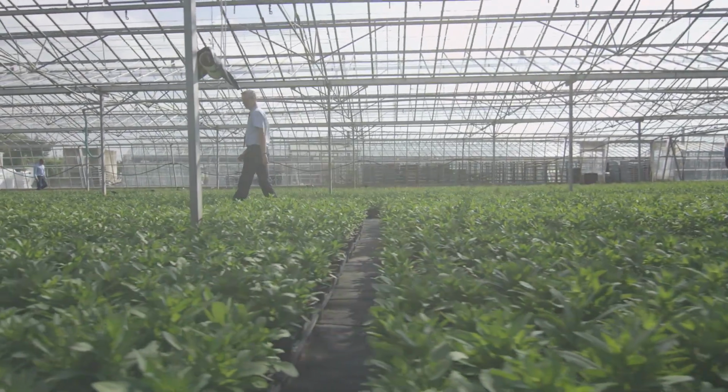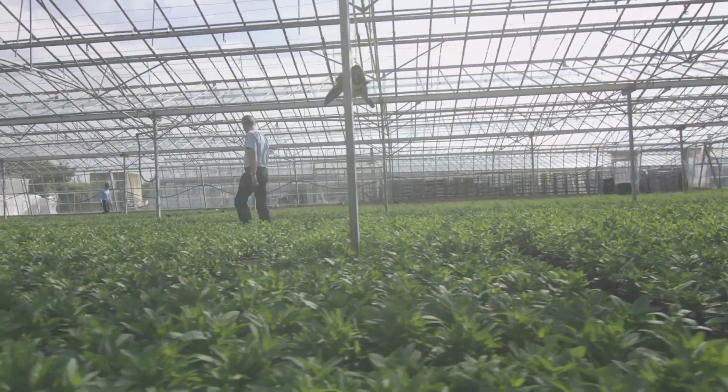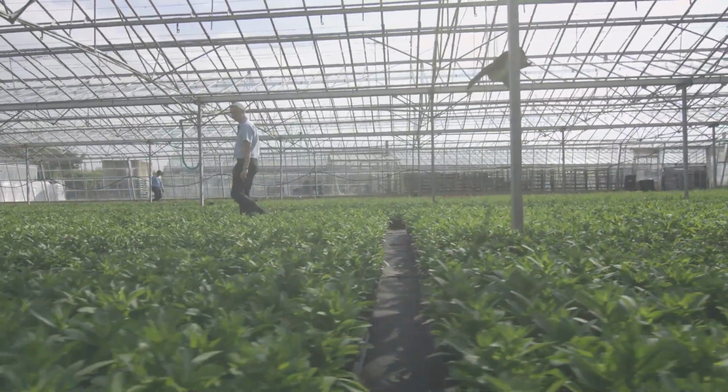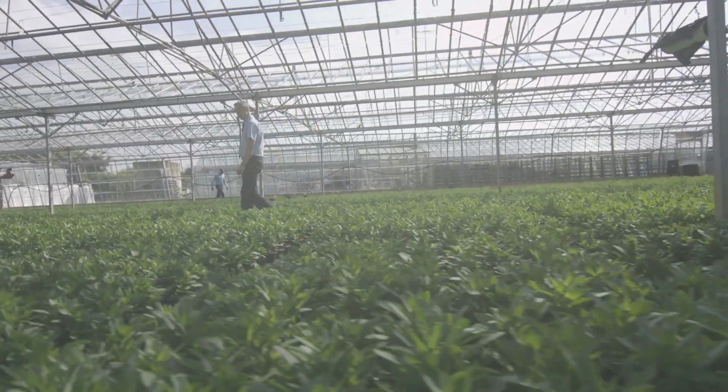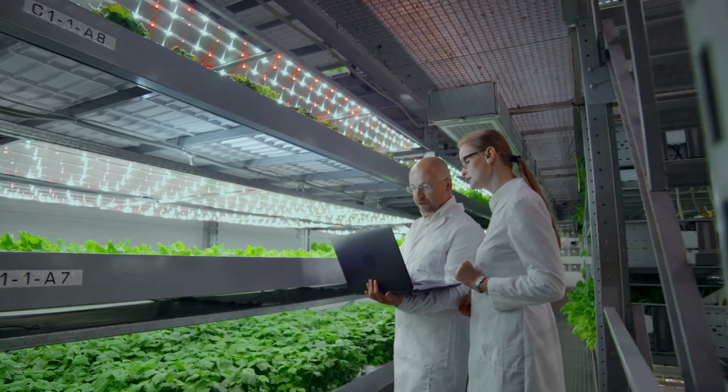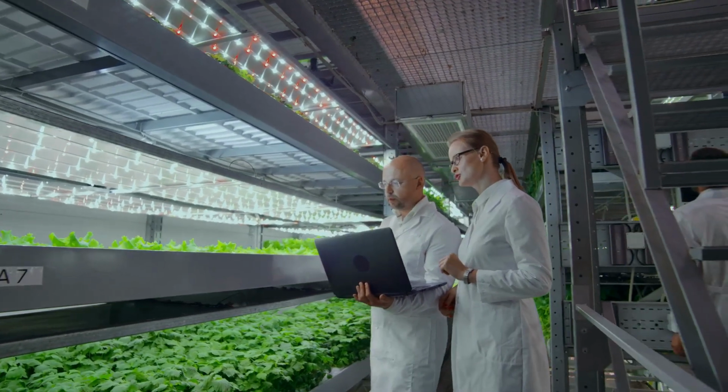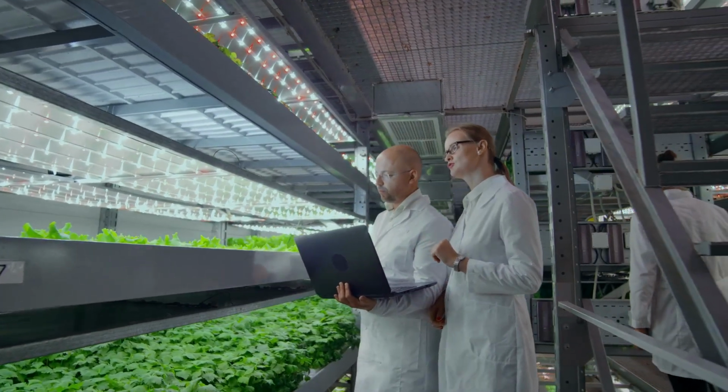Whether in the air we breathe, the food we eat, or the technologies we use, nitrogen's presence is fundamental to life and industry alike. Understanding and managing nitrogen more effectively will be key to addressing many of the environmental and agricultural challenges of the future.